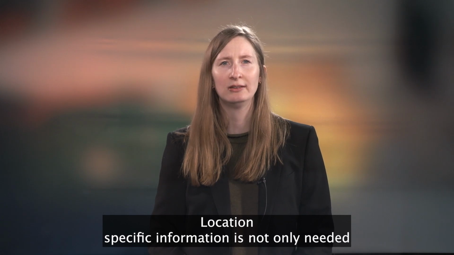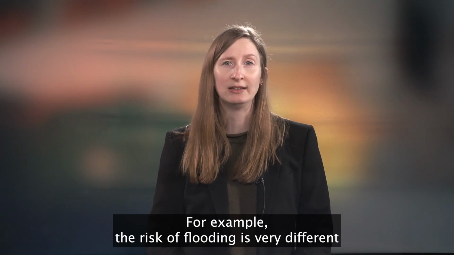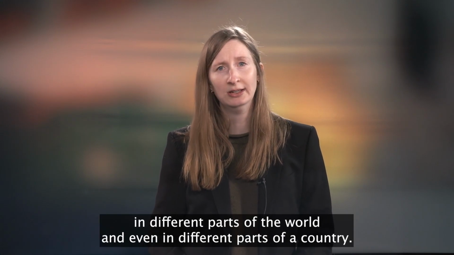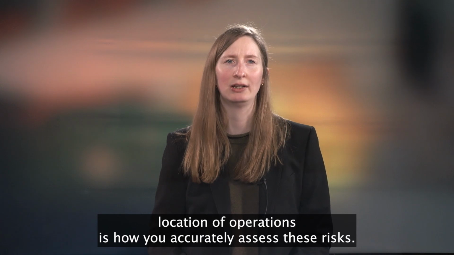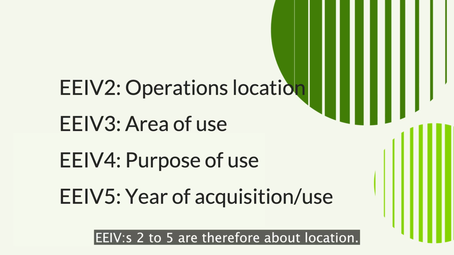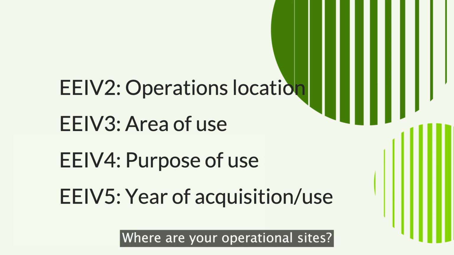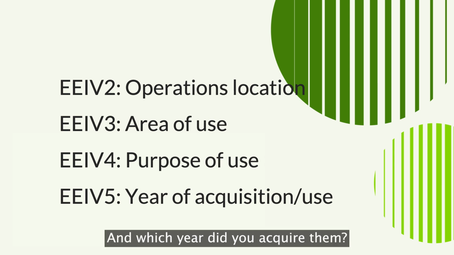Location-specific information is not only needed to understand impacts, but also risks. For example, the risk of flooding is very different in different parts of the world and even in different parts of a country. So knowing the exact location of operations is how you accurately assess these risks. EEIVs 2 to 5 are therefore about location. Where are your operational sites? How big are they? What are they used for? And which year did you acquire them?